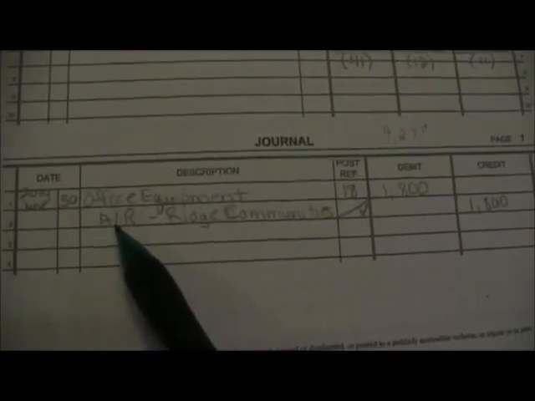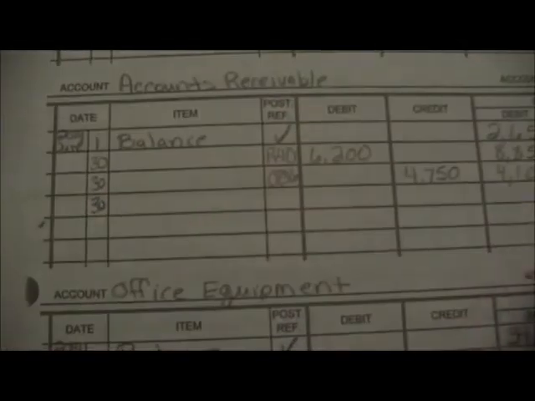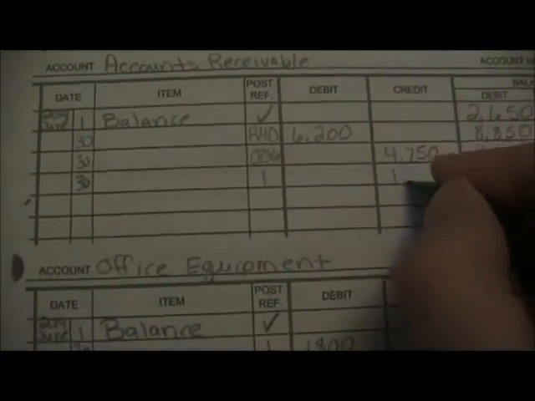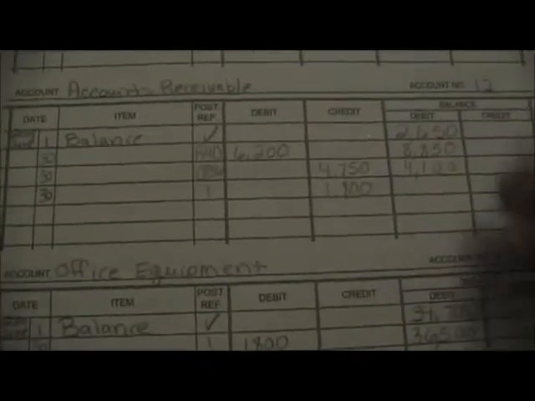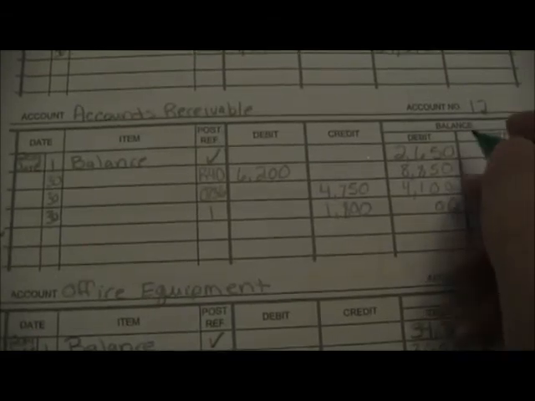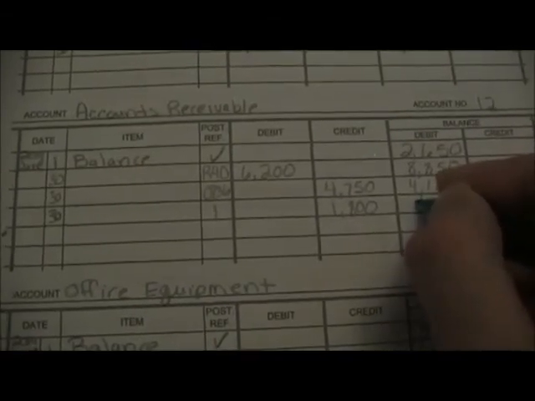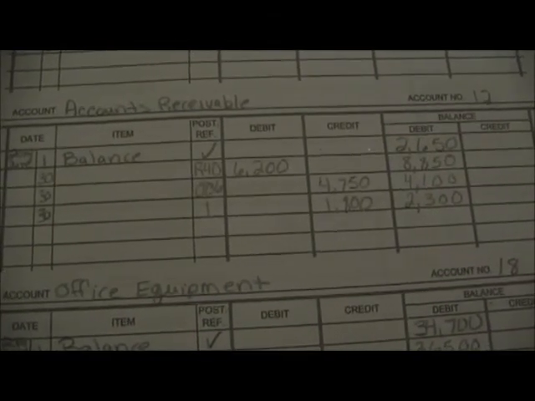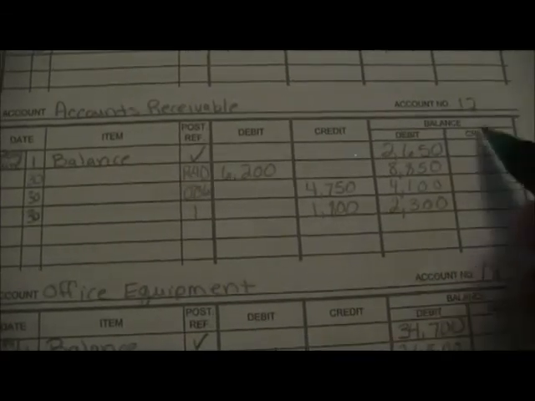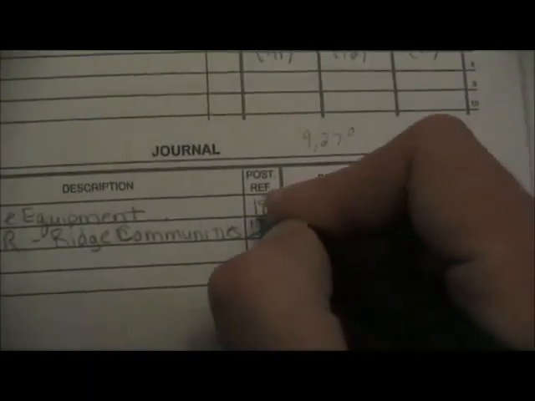On the next line, we've posted half of it to Ridge Communities. The other half goes to accounts receivable. So it's an accounts receivable credit for $1,800. Accounts receivable on the 30th, page 1, credit of $1,800. And then subtract these two, and you get a new balance of $2,300. We have an account number of 12. Take that back to your journal and put that on top of that line.